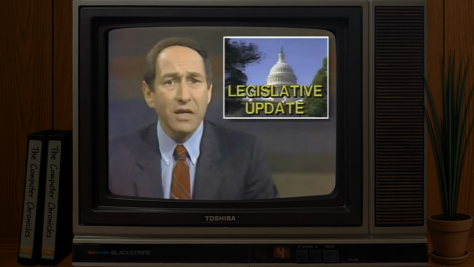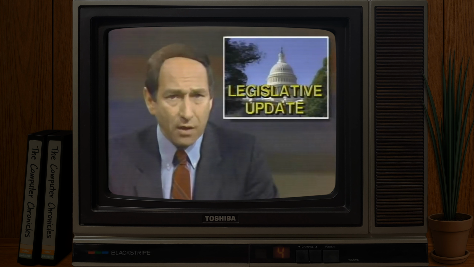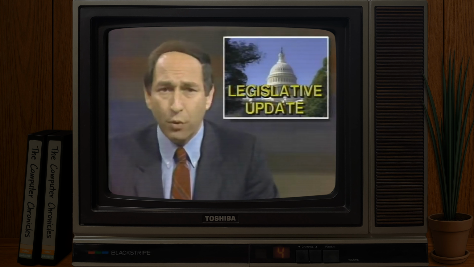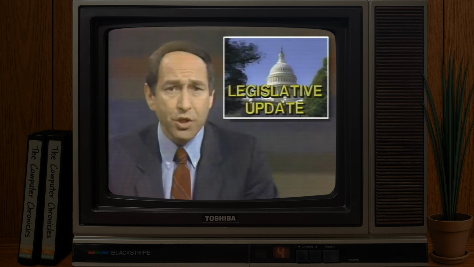In our legislative update file, the budget which President Reagan just sent to Congress includes a surprisingly high amount of money for high technology. Despite budget cuts elsewhere, the Reagan budget for basic research is up 8% over last year.